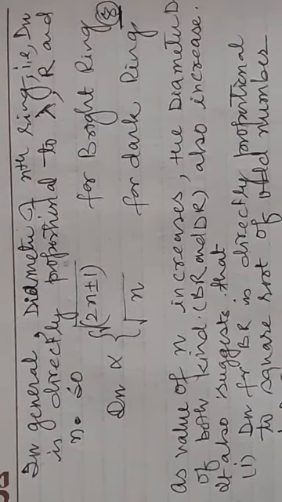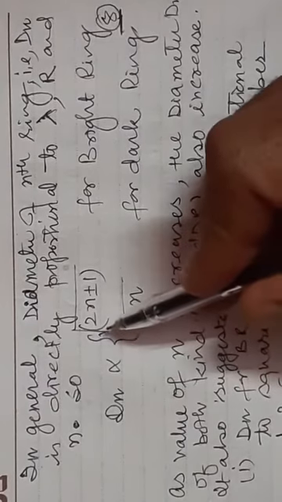So the value of capital R is also constant. Under this condition, equation 7 suggests dn is directly proportional to under root of 2n plus minus 1 for the bright ring, and dn is also proportional to under root of n for the dark ring. That is equation 8. It is a very important equation for the further discussion.